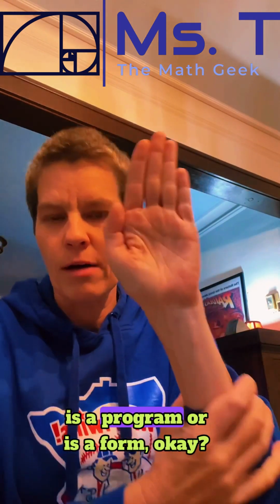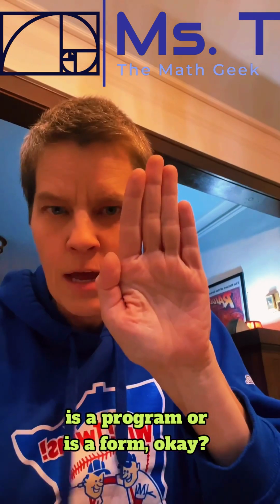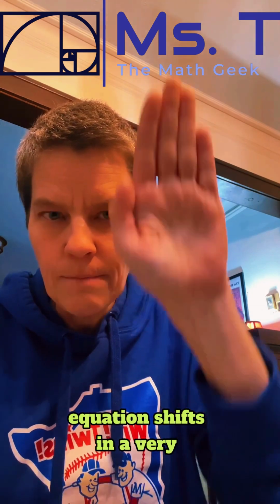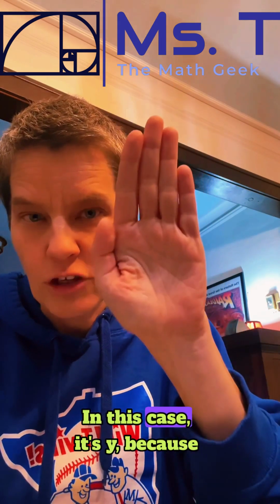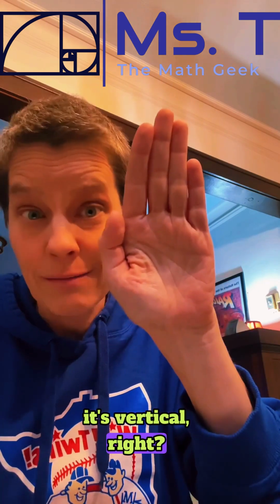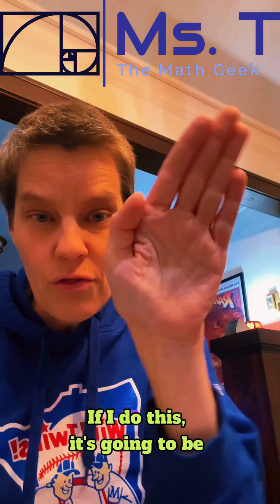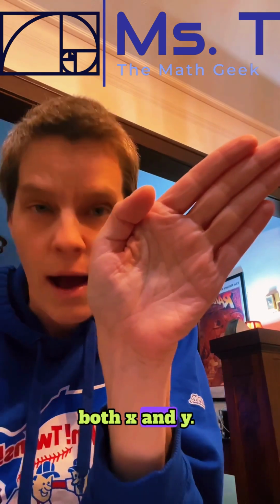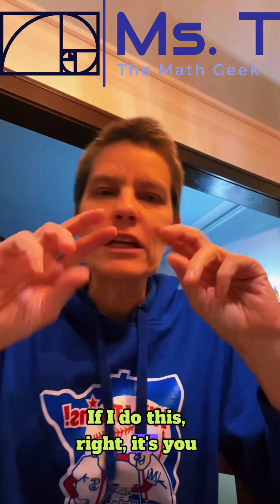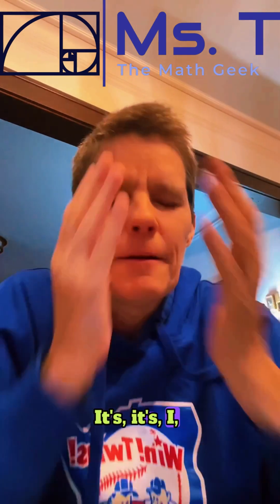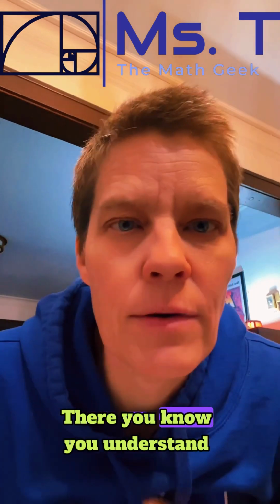It's just shifting. Okay, let's pretend my hand is a program or is a form, okay? The moment I do this, the equation shifts in a very specific direction. In this case, it's y, because it's vertical, right? If I do this, it's going to be in a very specific direction. It's x, because it's horizontal. If I do this, it's going to be both x and y. If I do this, right, it's like a plugged-in video game. That's all of math. Now you understand all of it.